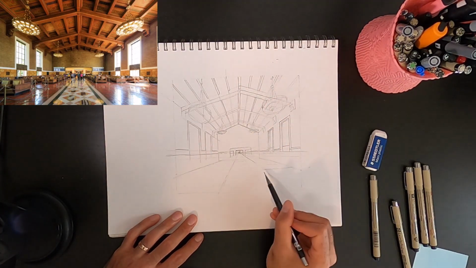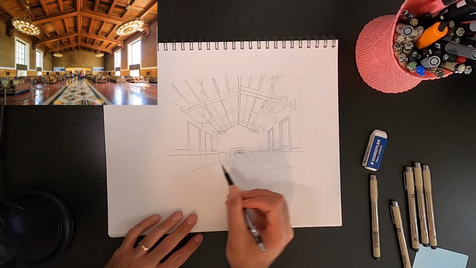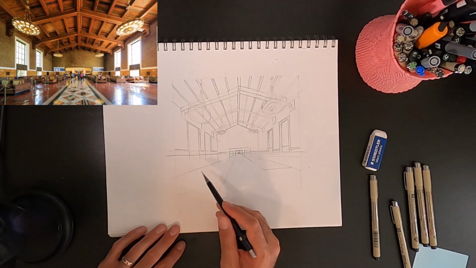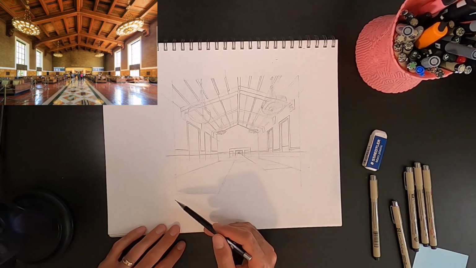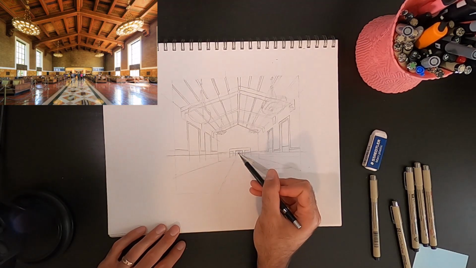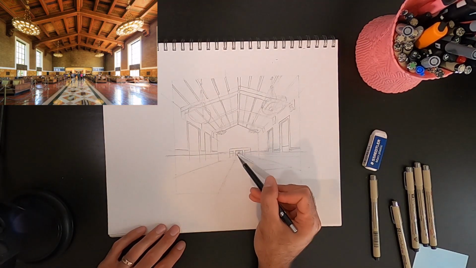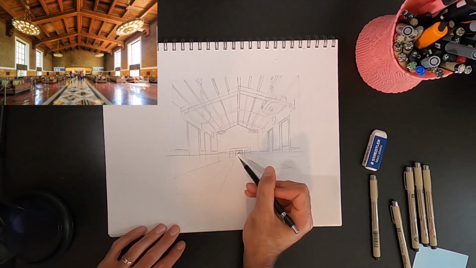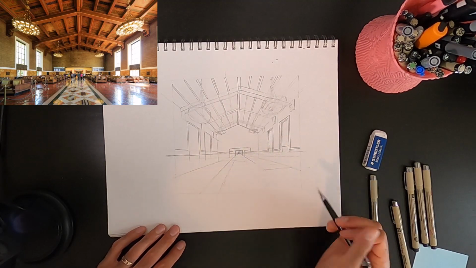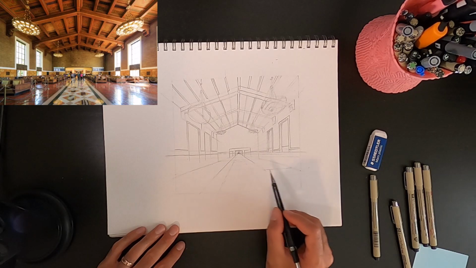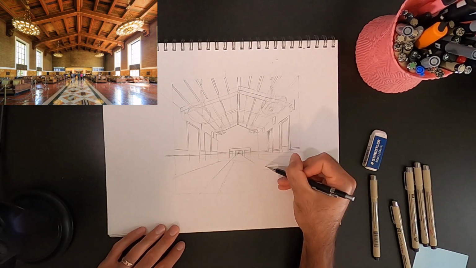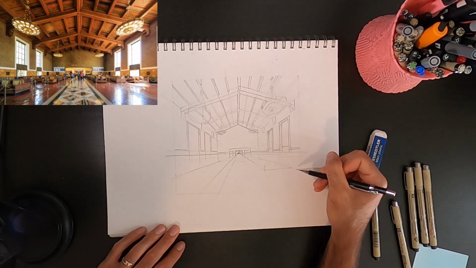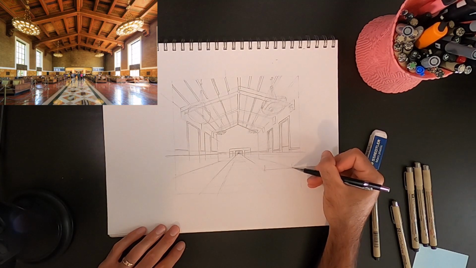So again, I'm using these construction lines to kind of establish proportion and figure out where that seating needs to be. And then on the left, they continue all the way across. So I'm going to count the number of stanchions here.